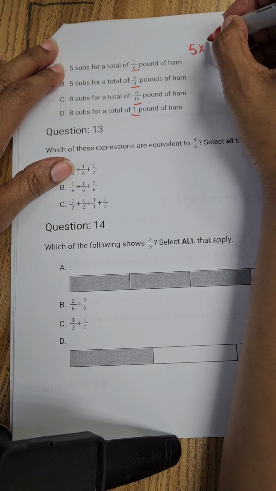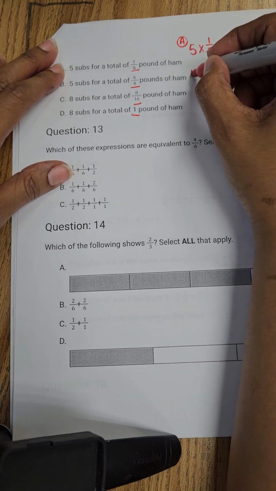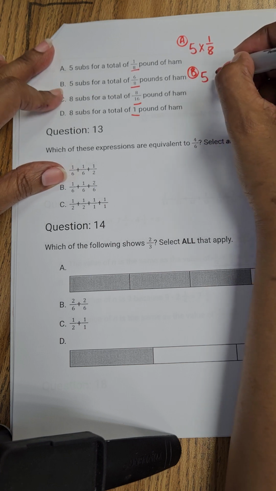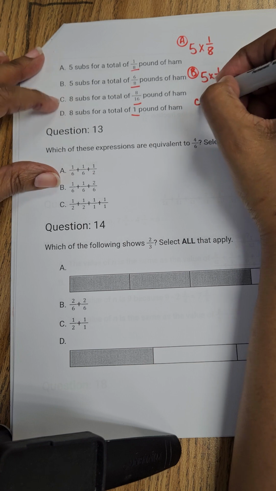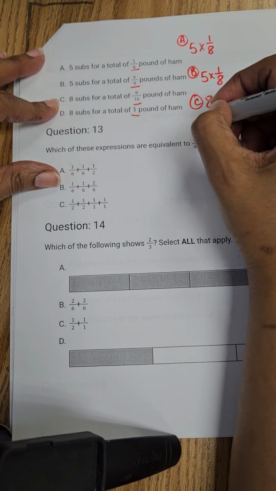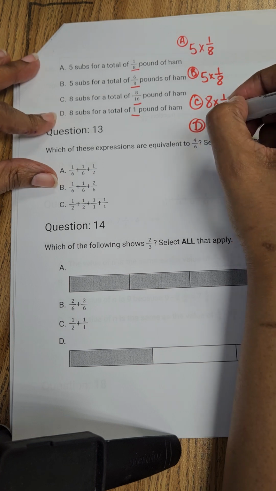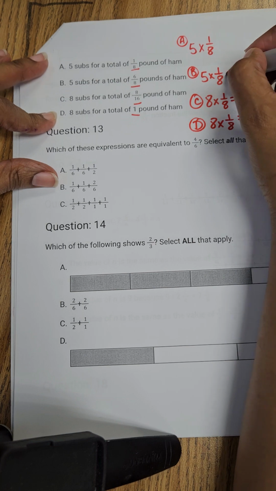So 5 times 1/8, that's A. B would be 5 times 1/8 again. And then C would be 8 times 1/8. And D would be 8 times 1/8. So let's see, what is the answer?